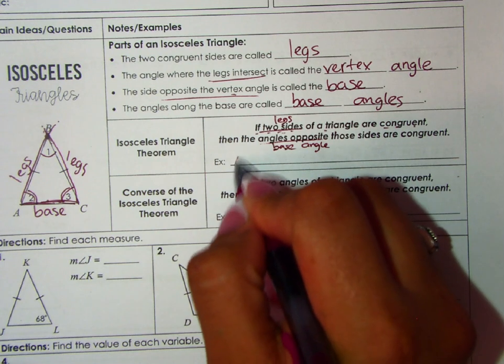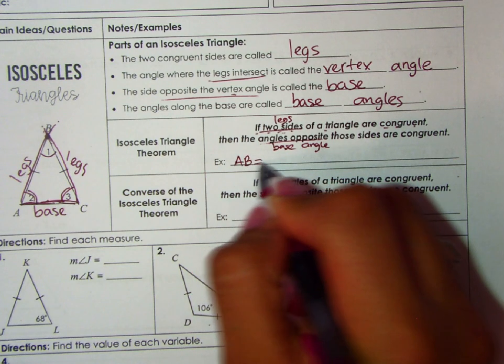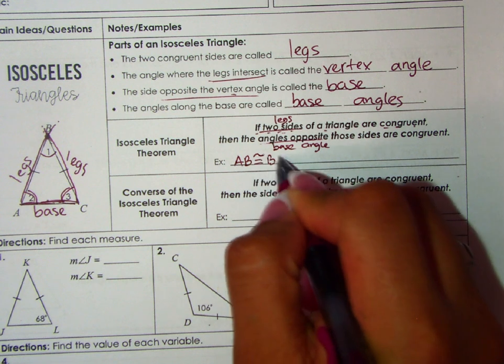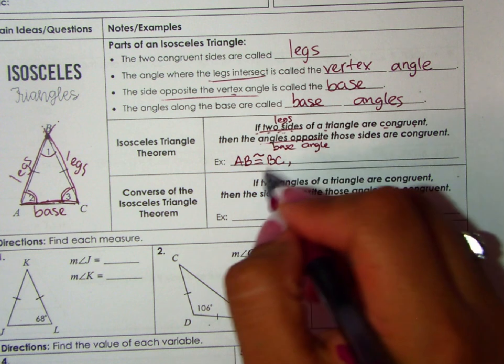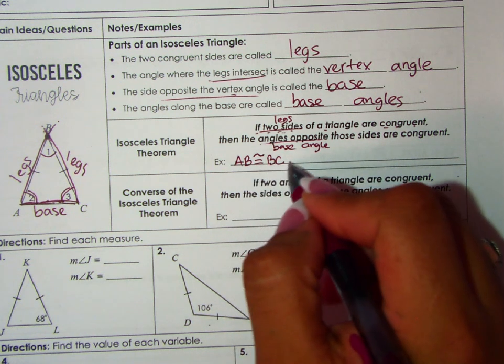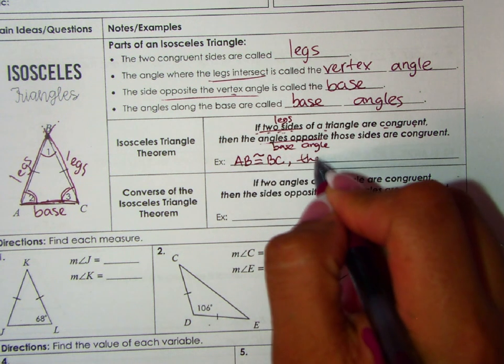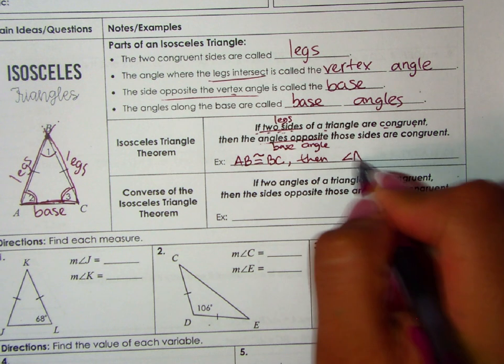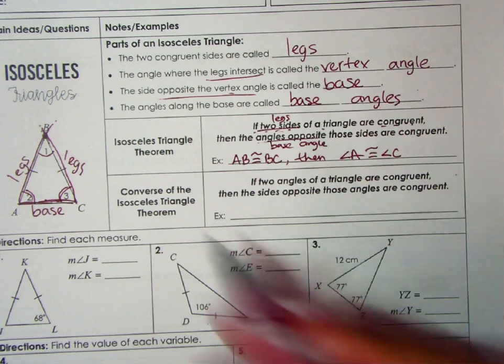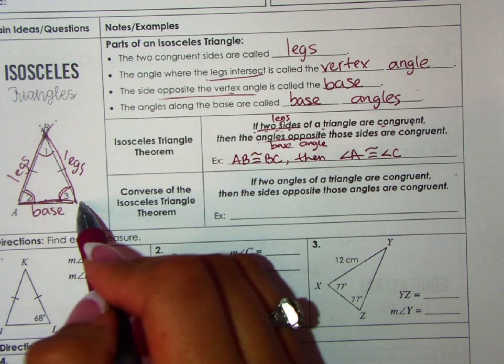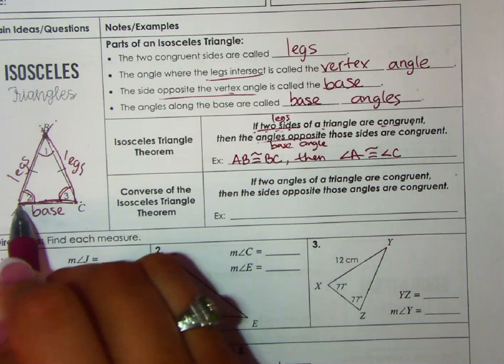We're going to have AB be congruent to BC, then the angles are the same: angle A and angle C.